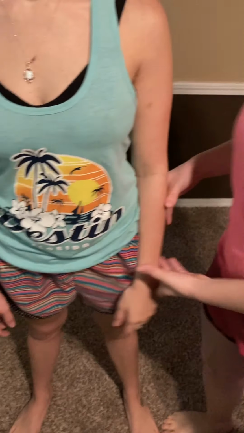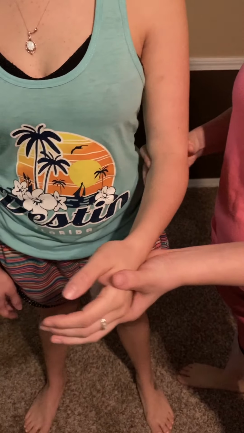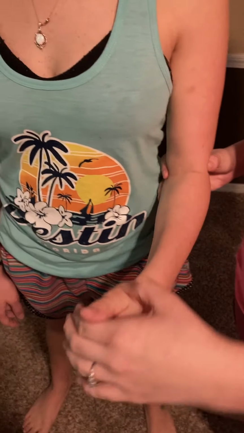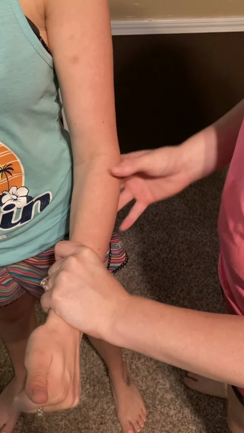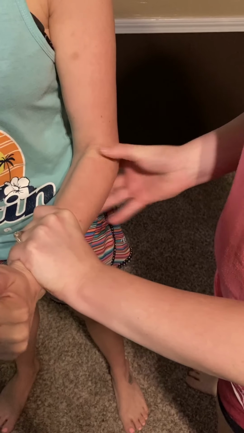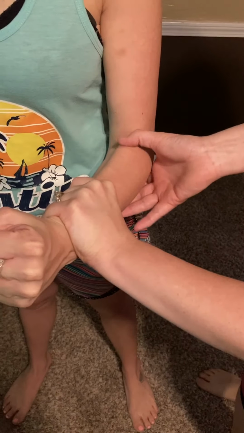So now we're going to find the brachioradialis. So you're going to have your arm in a flexed neutral position, like that. And so you're going to resist elbow flexion. This muscle right there, that's the brachioradialis, contracting.